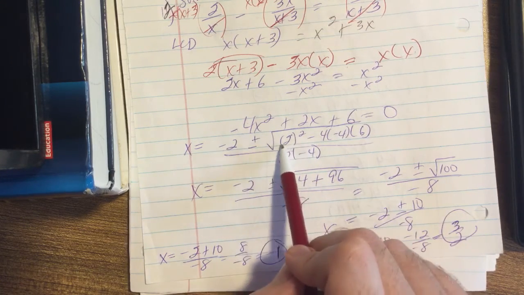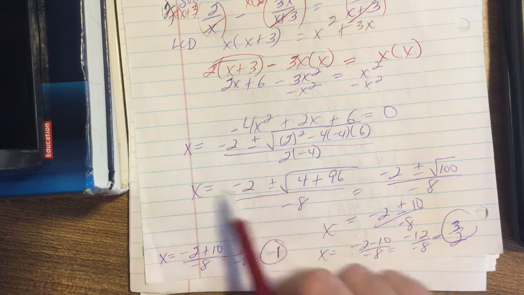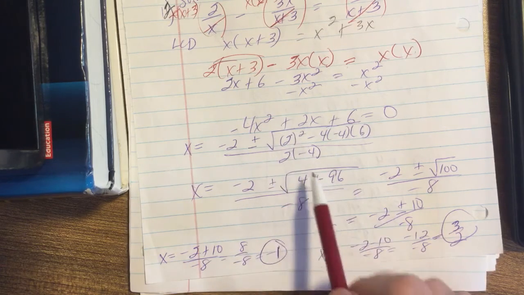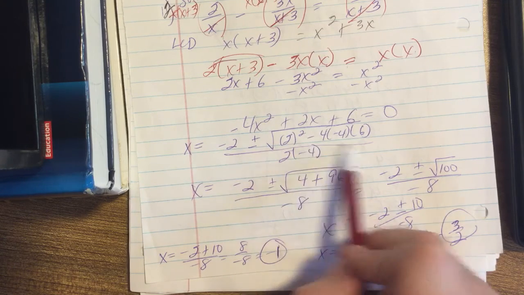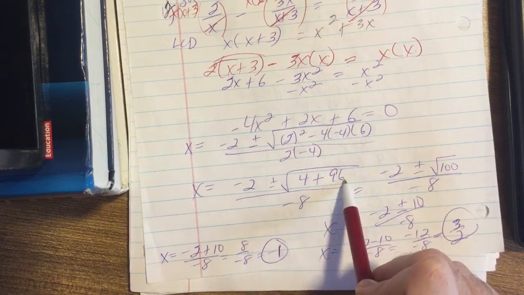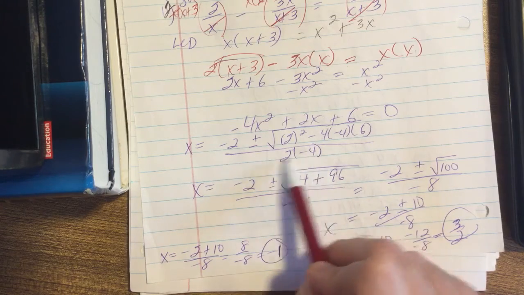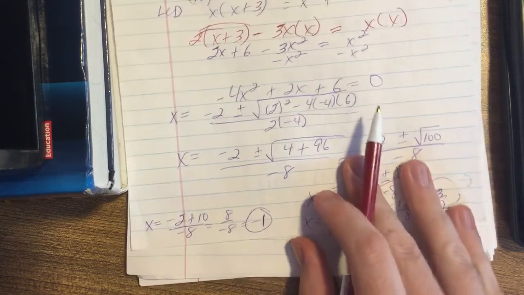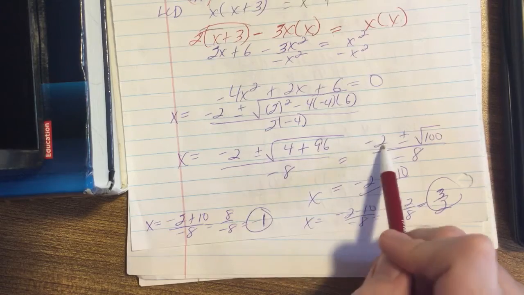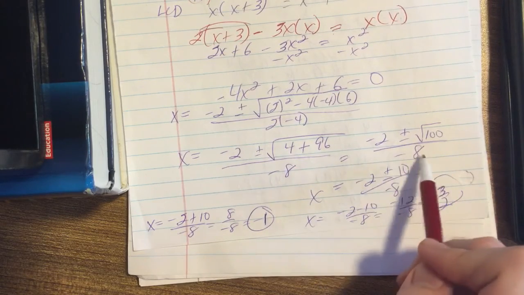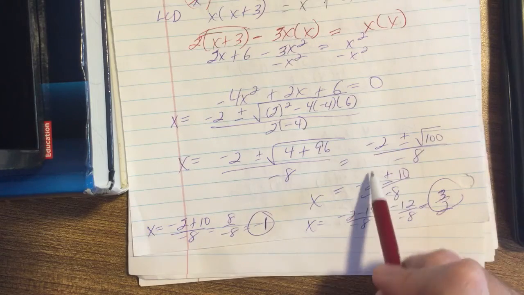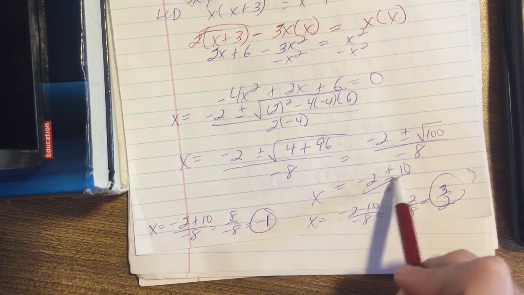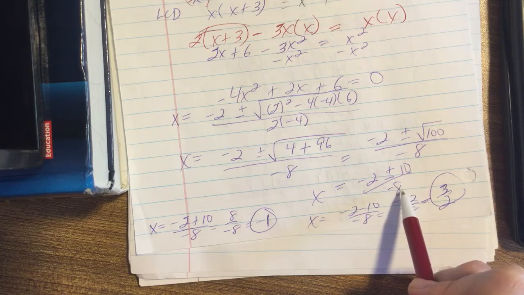And then what you're going to notice is here under the square root, bring everything down, but under the square root we're going to focus on 2 squared is going to be a 4, and then we're going to end up having a positive 96 after those are multiplied. And it's over negative 8 since 2 times negative 4 is negative 8. This is going to lead you to be negative 2 plus or minus the square root of 100 over negative 8. The square root of 100 can be evaluated to be a 10. So it could be negative 2 plus or minus 10 over negative 8.